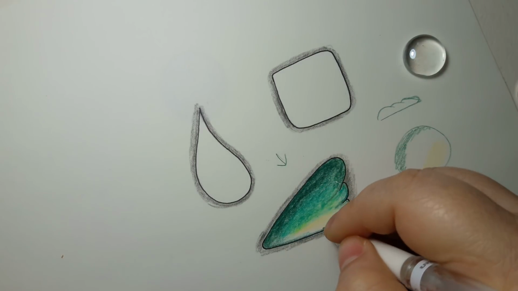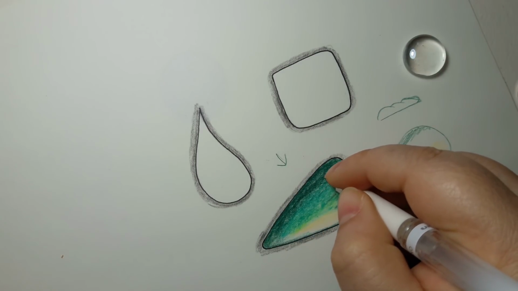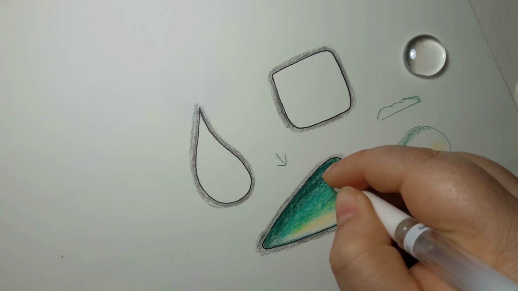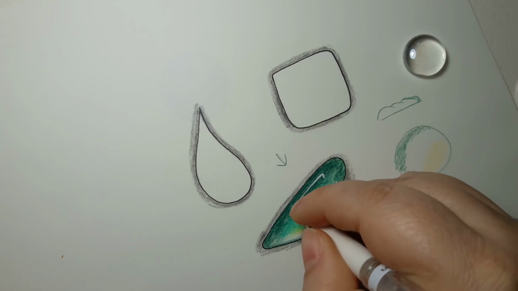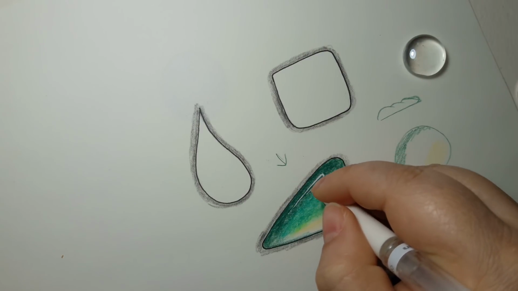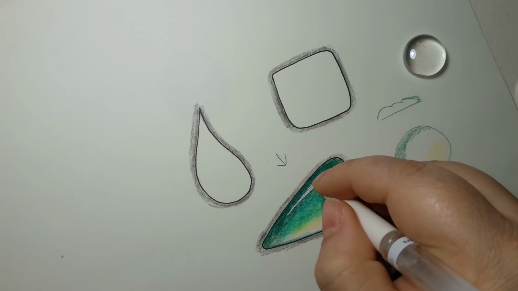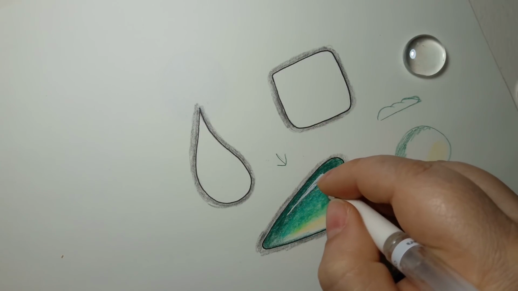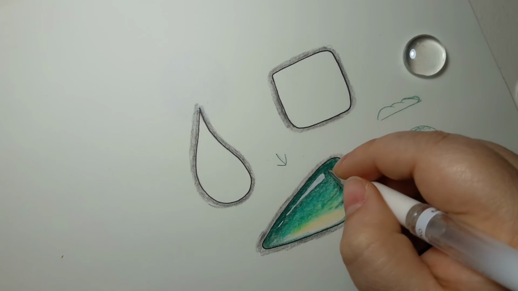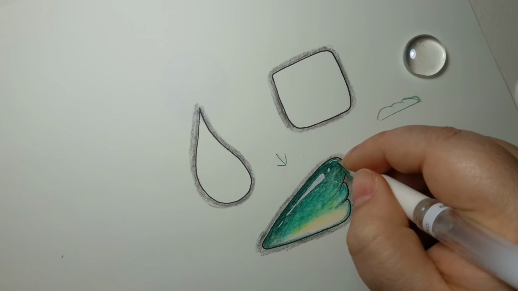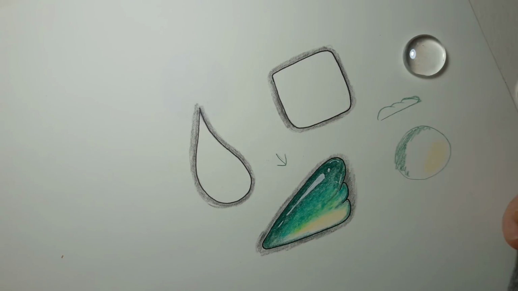So just remember that your reflected light and your highlight are opposite of each other. And your highlight is also dictated by the shape of your gem. Okay? I hope that makes sense.